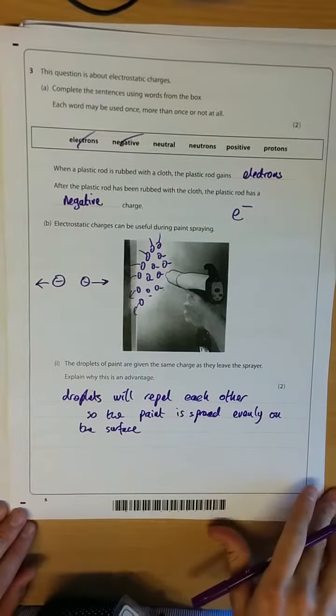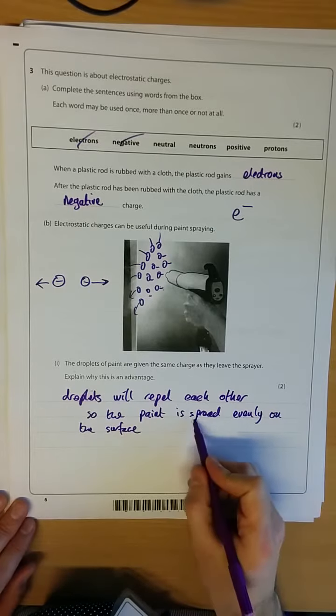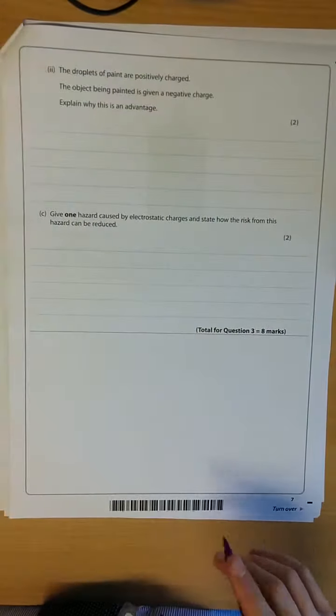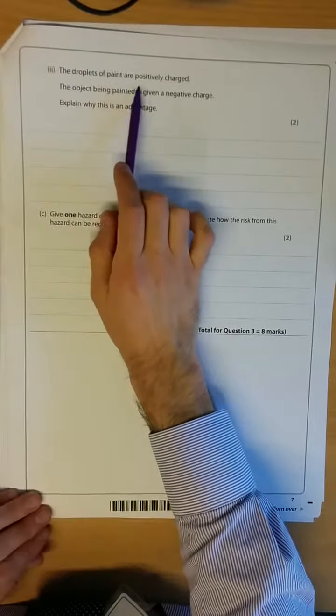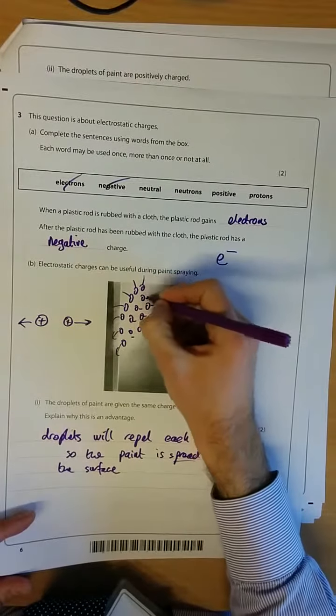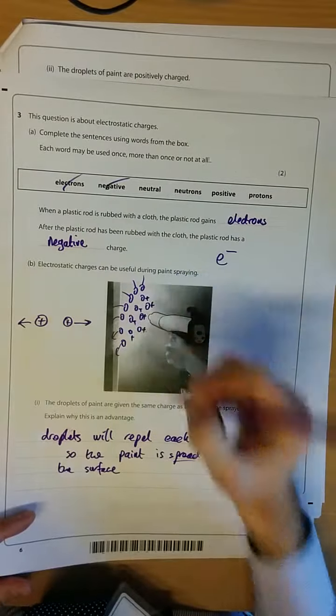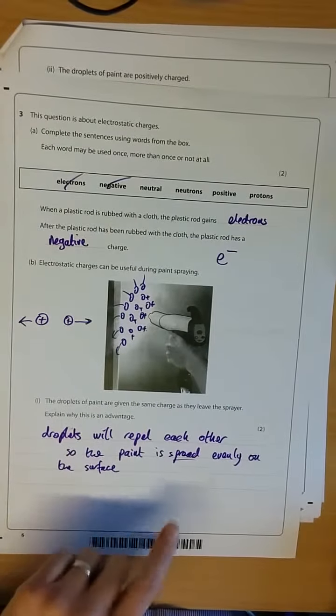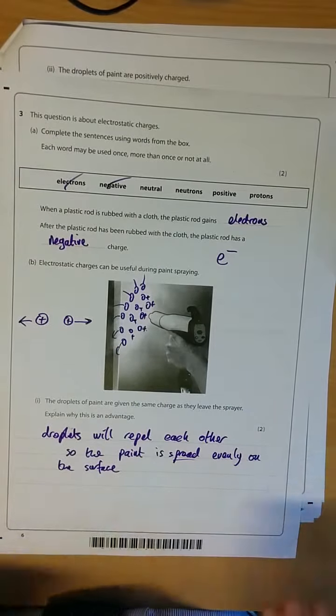Spreads out. Spread evenly on the surface. Okay. The droplets of paint are positively charged. Oops, I got it wrong. Actually, all of the droplets are positive, but the same thing applies. The droplets will repel each other because they're all the same charge.